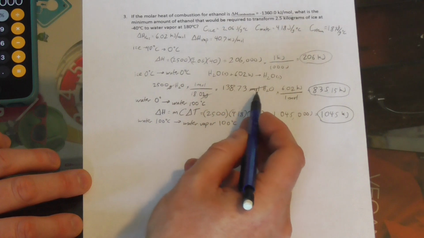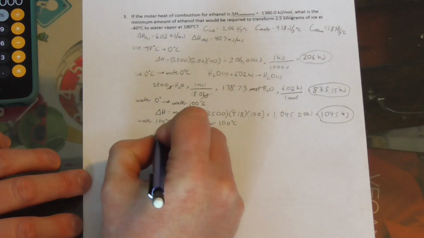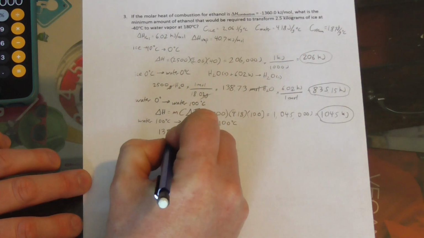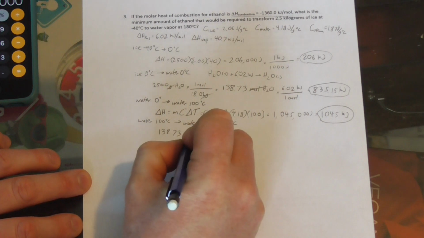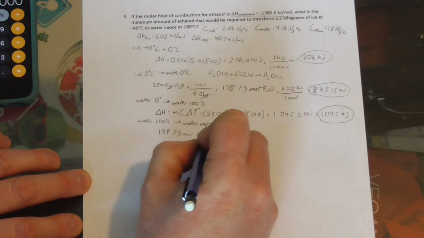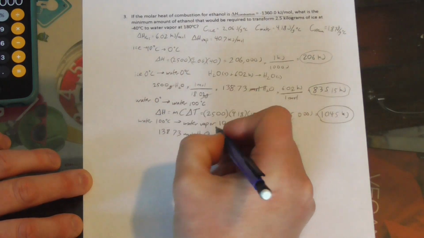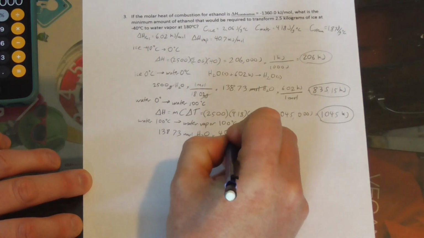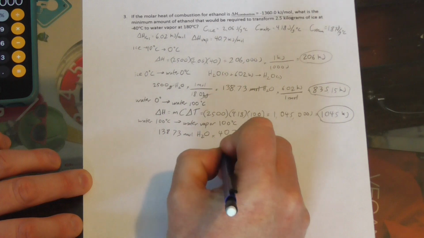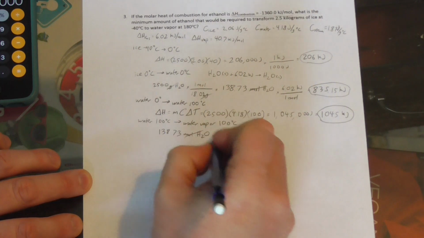No, but yeah, I could, but I already did it up here. I don't need to do it again. So I have 138.73 moles of water, just like I had before. My heat of vaporization is 40.7 kilojoules per 1 mole of water.